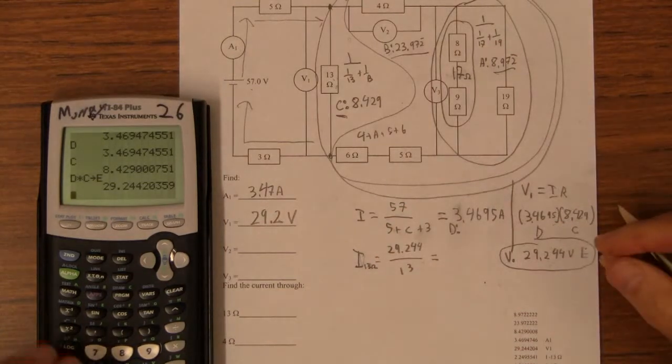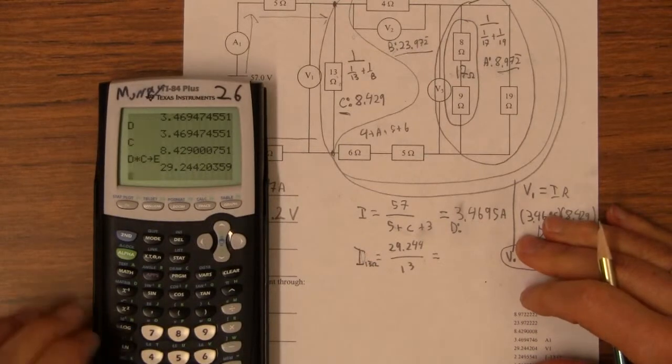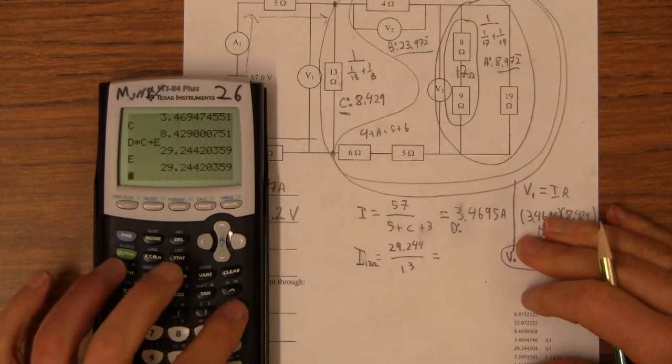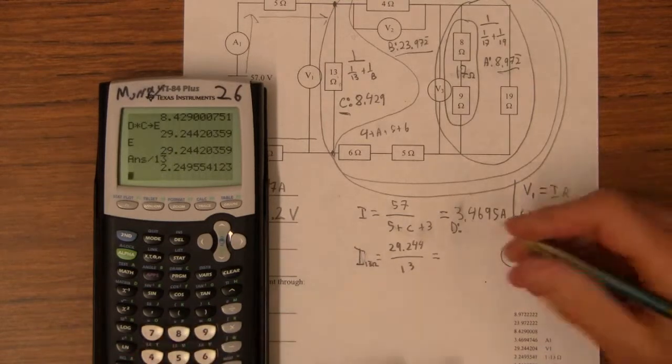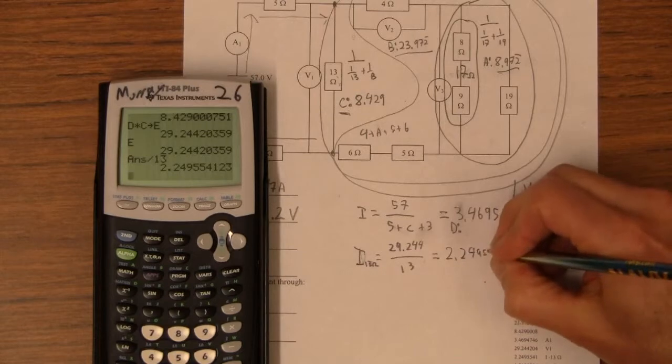So that is alpha E divided by 13, which is 2.24955 amps.